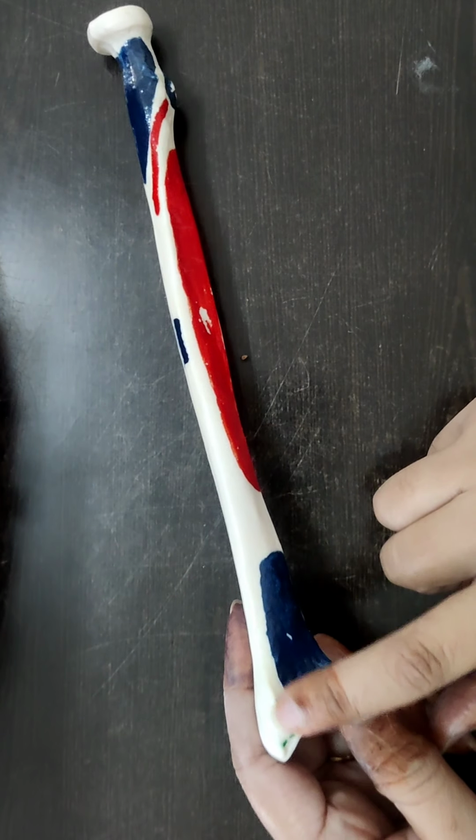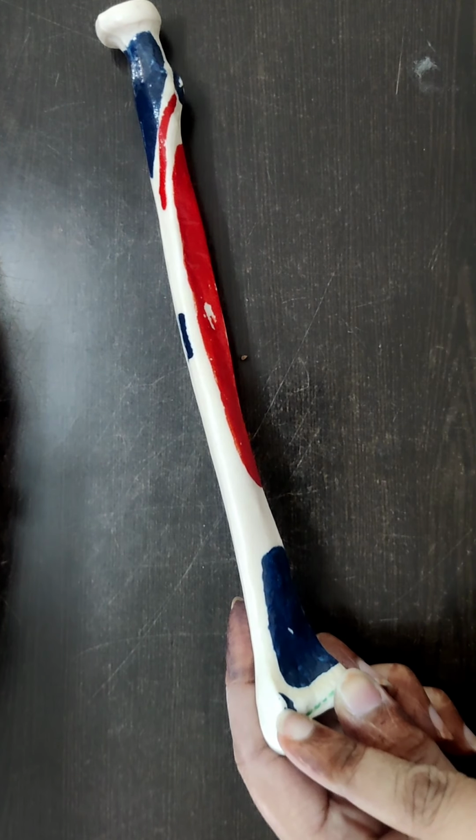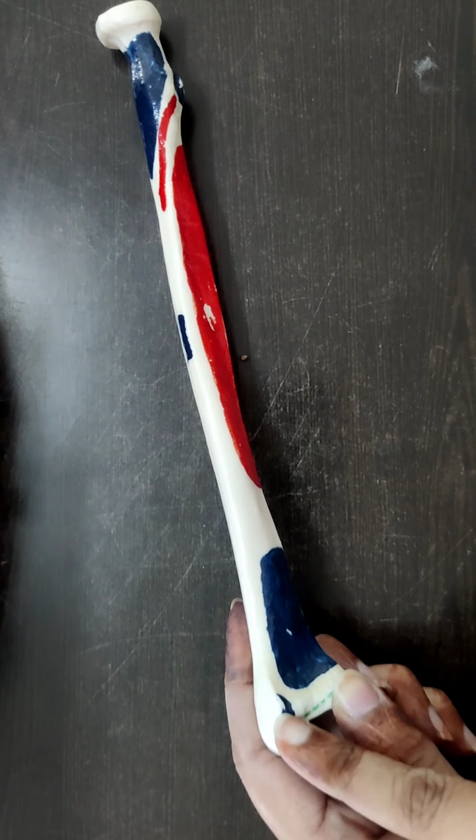Then at the styloid process, here we have the insertion of the brachioradialis muscle. So this is the marking of the insertion of brachioradialis muscle.